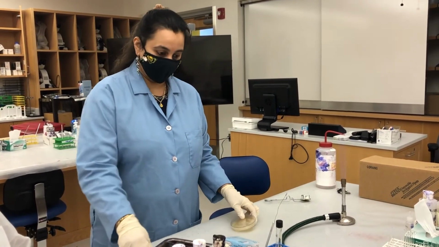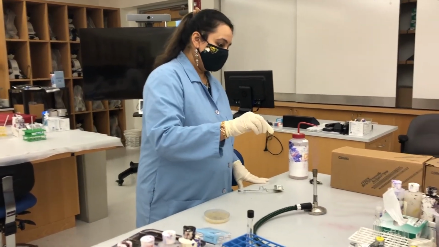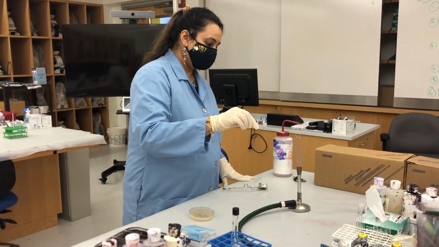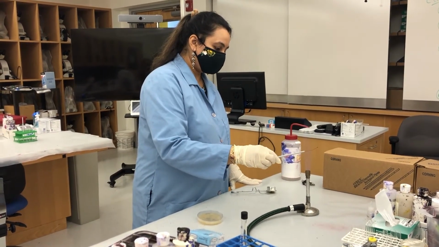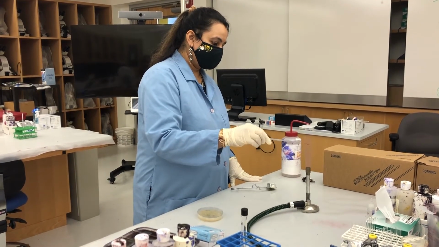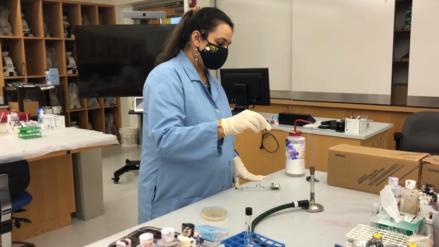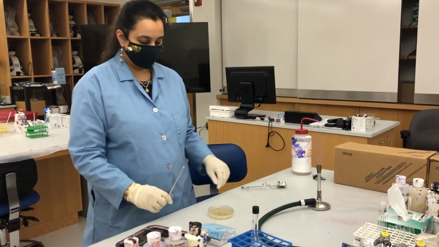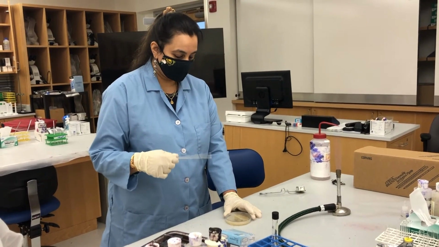Okay, so as always, you have the inoculating loop, flame sterilize it. Wait for it to cool down.